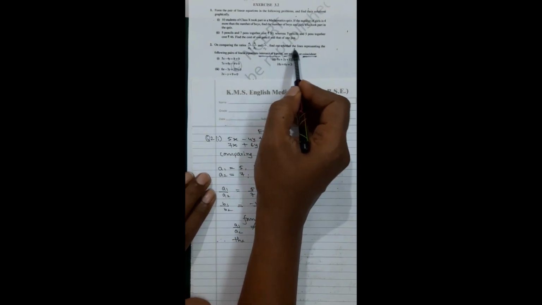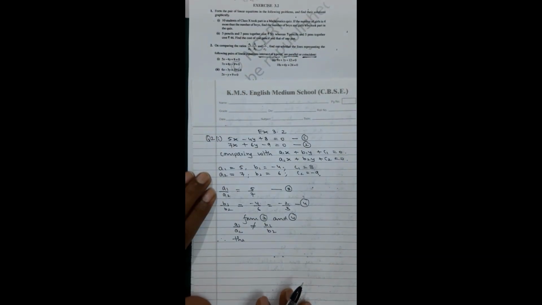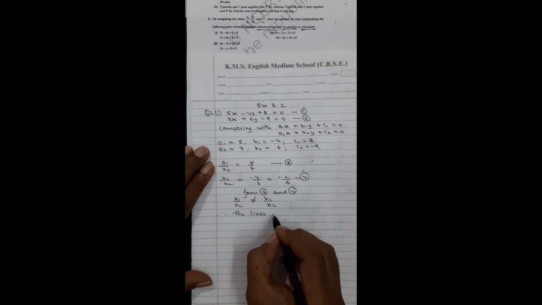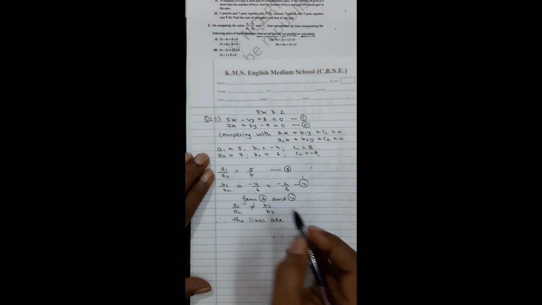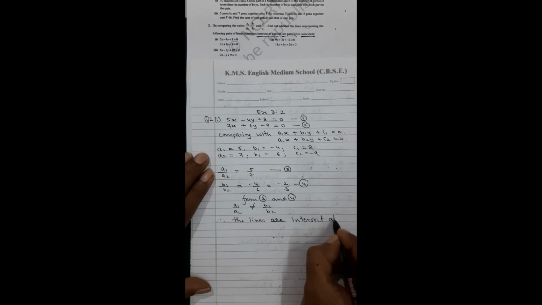When a1 upon a2 is not equal to b1 upon b2, that itself the solution gets over. No need of calculating c1 upon c2. So here we can say, therefore, the lines, because they are asking whether the lines representing the following pairs, intersect at a point.